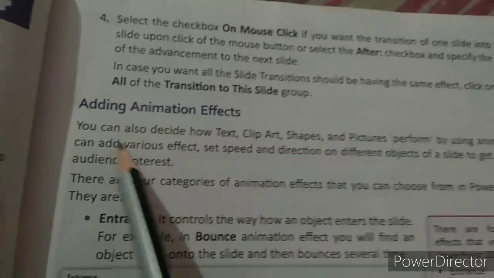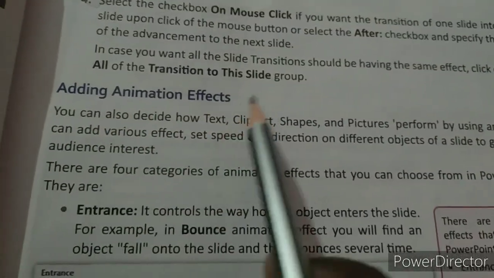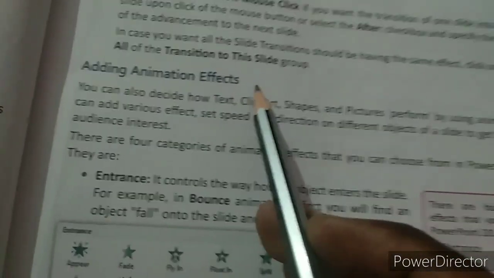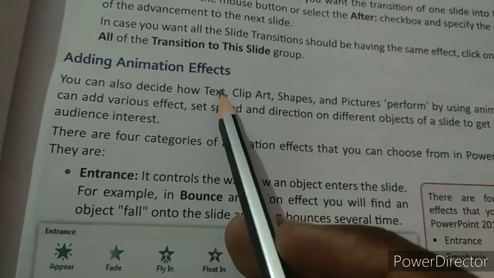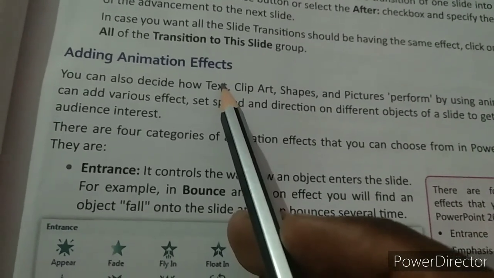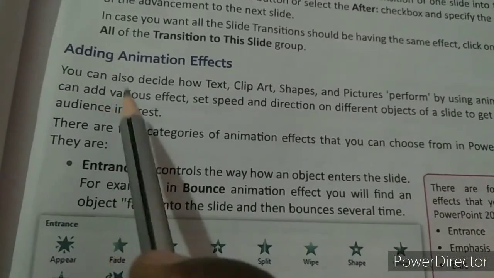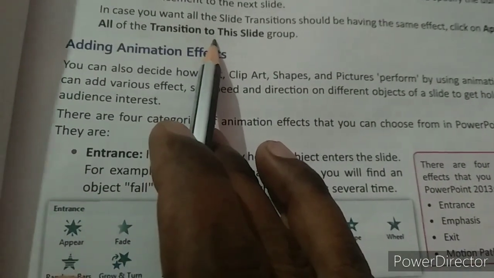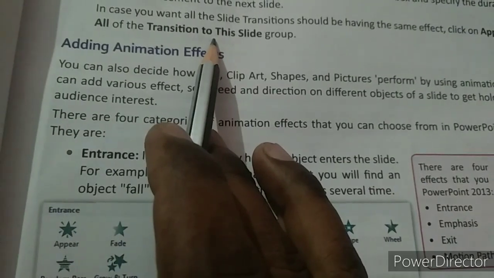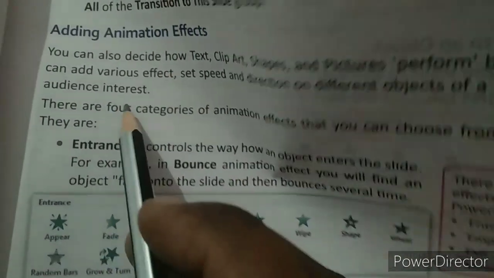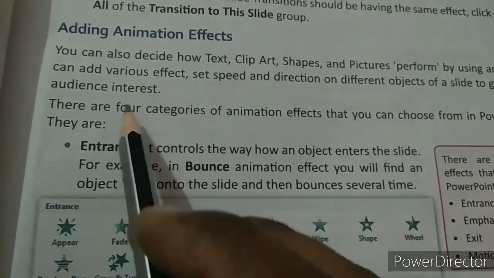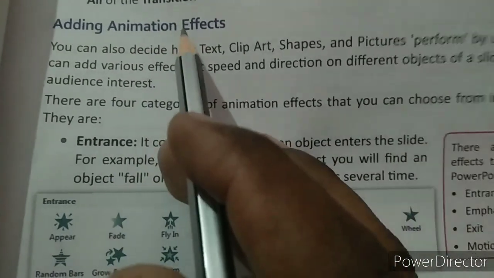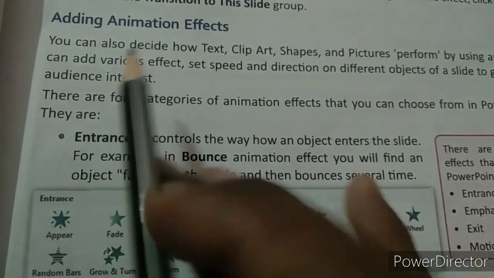Okay, now the next thing is adding the animation effect. Here we have four things in effects: first the entry, second the emphasis, third the exit, and the motion path, right? So these are the basic things that we can make effective. So let us see.